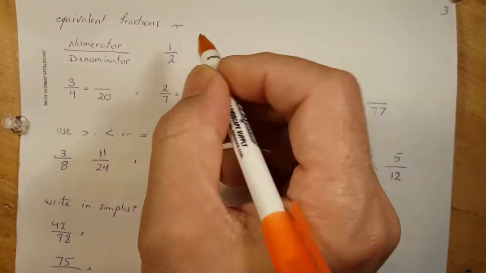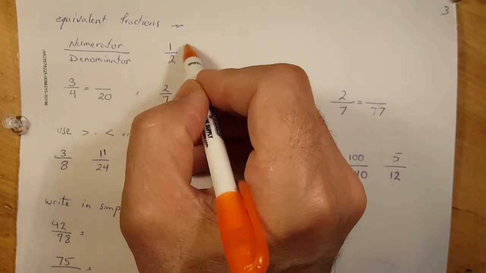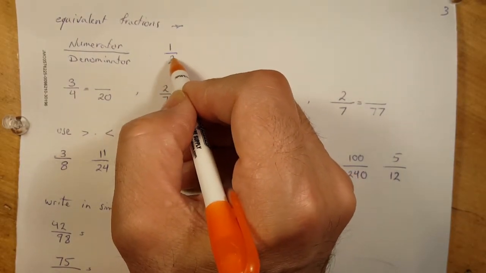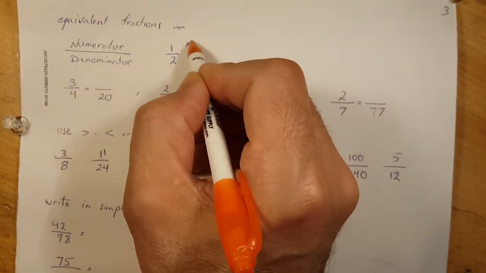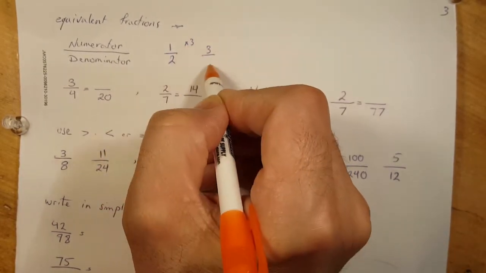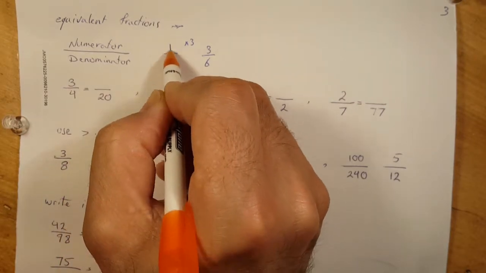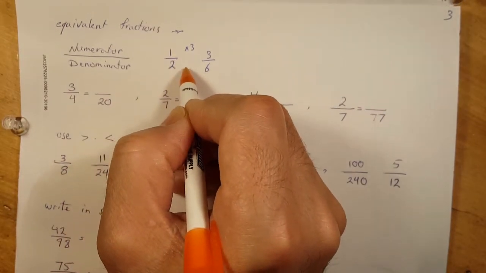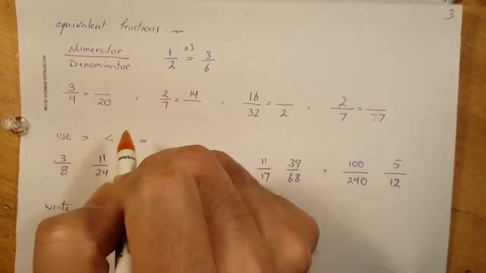Means 1 over 2. We can times these two numbers by the same number. For example, 3. 1 times 3 is 3. 2 times 3 is 6. So 1 over 2 equals 3 over 6.